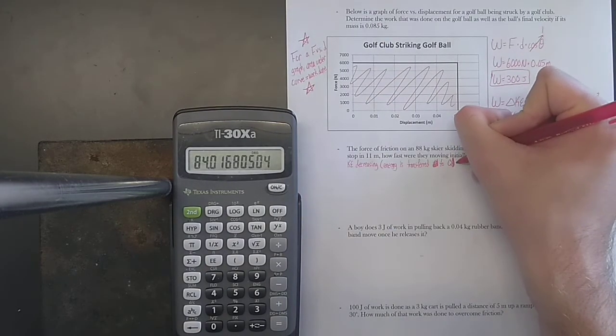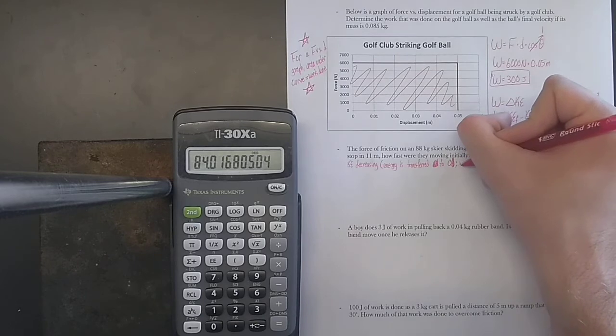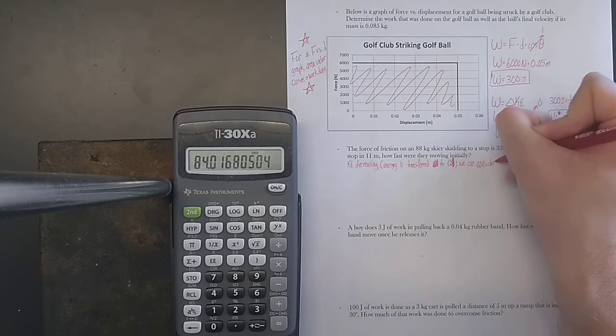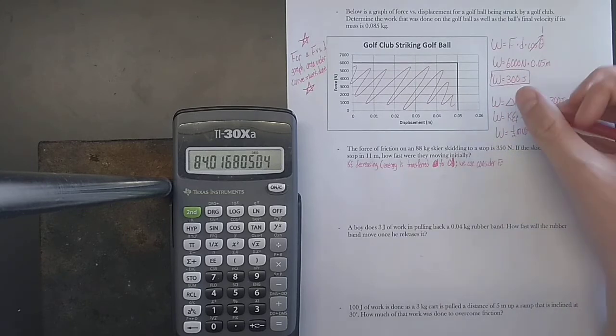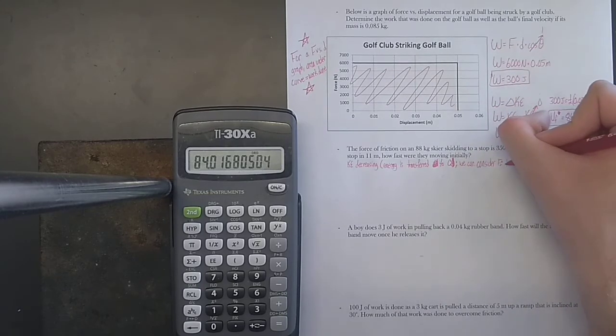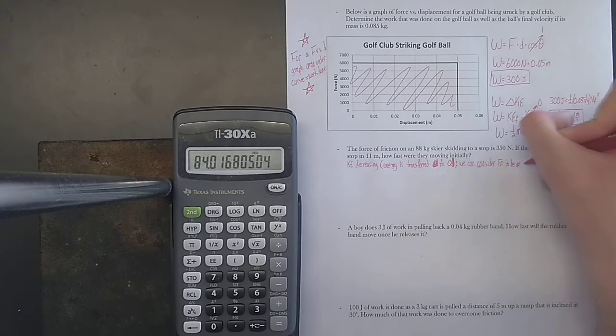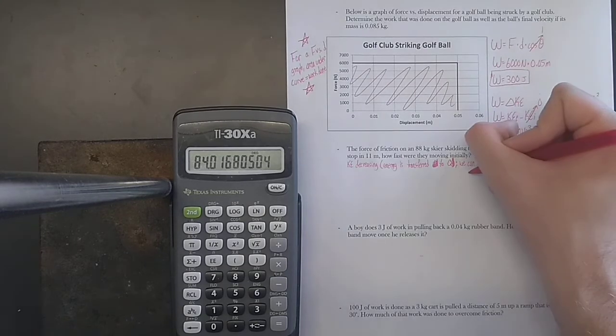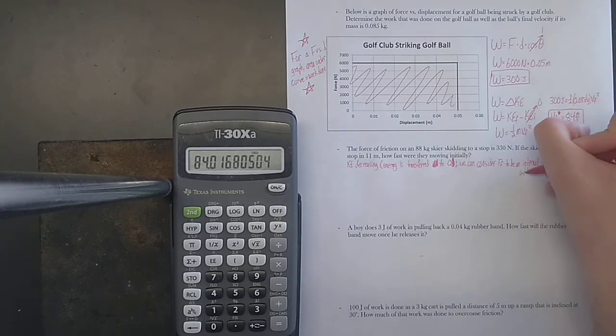But in this case, we can consider the force of friction to be an internal force because the energy stays with the object, with our object being the skier.